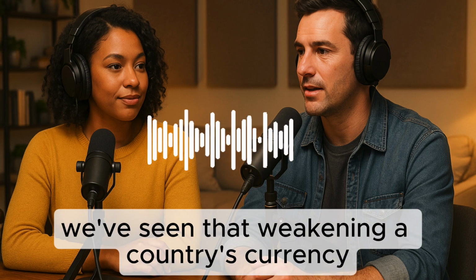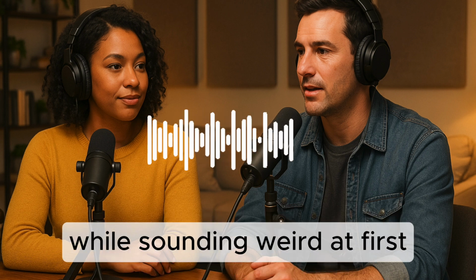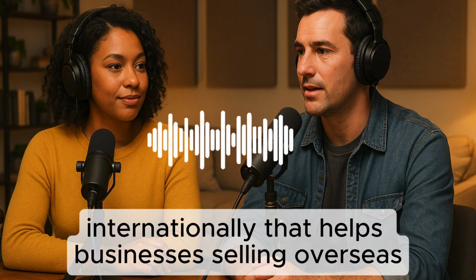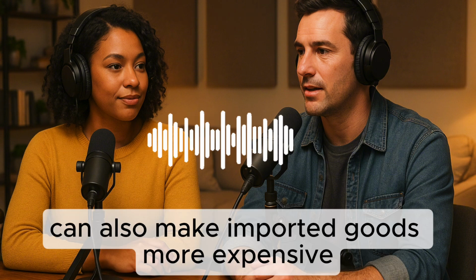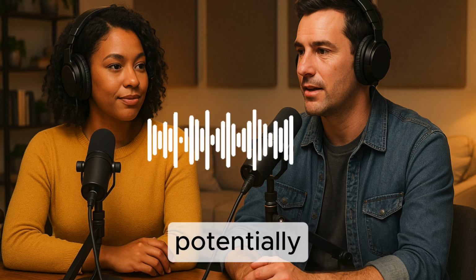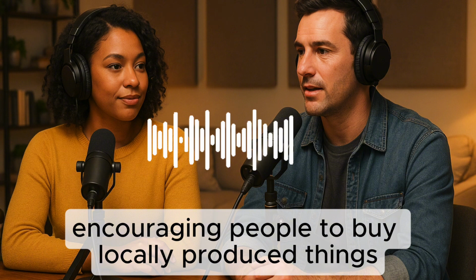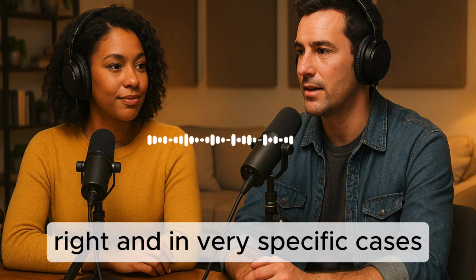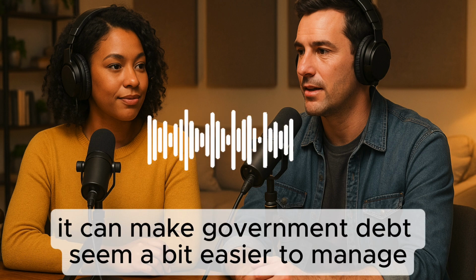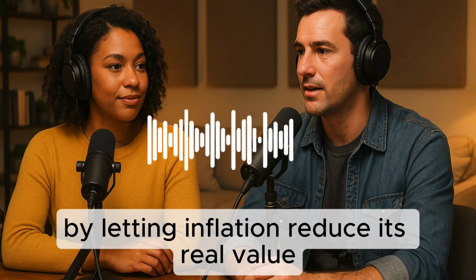We've seen that weakening a country's currency, while sounding weird at first, can make its exports cheaper and more competitive internationally. That helps businesses selling overseas. It can also make imported goods more expensive, acting like an invisible tariff, potentially encouraging people to buy locally produced things. And in very specific cases, with debt owed only in its own currency, it can make government debt seem a bit easier to manage by letting inflation reduce its real value.